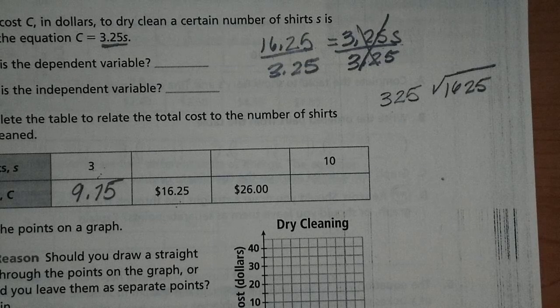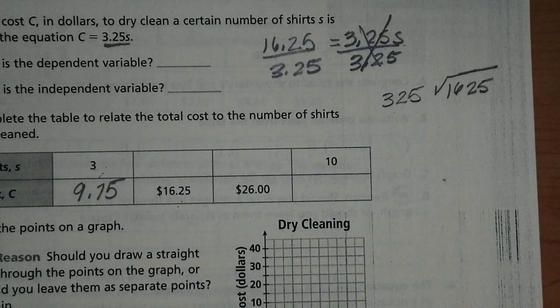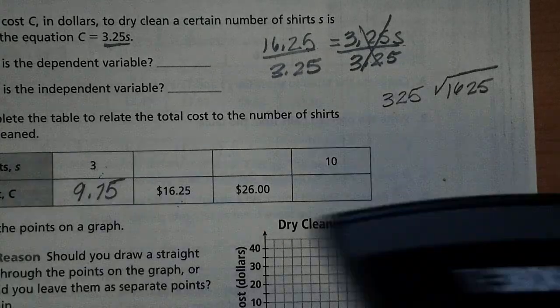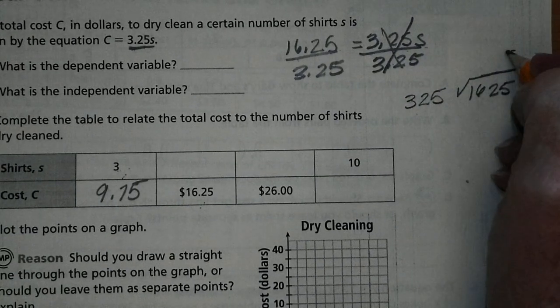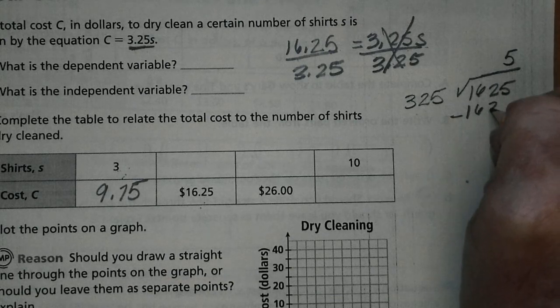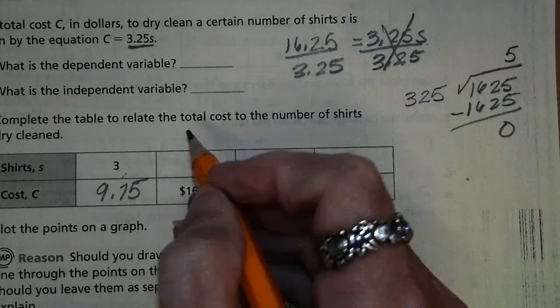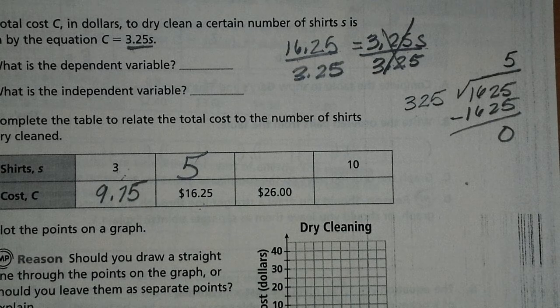So 325 goes exactly 5 times. So that would be a 5 that goes there.